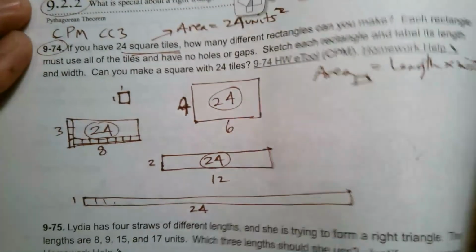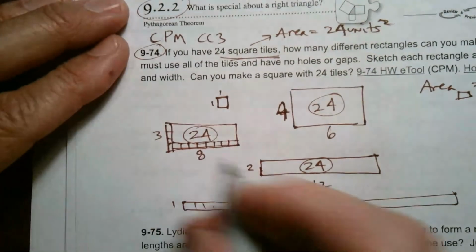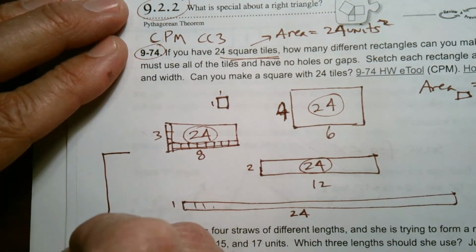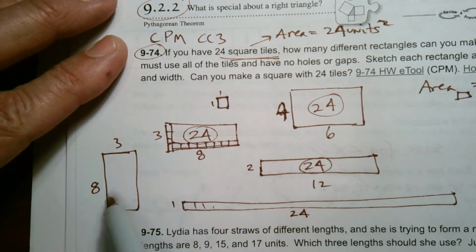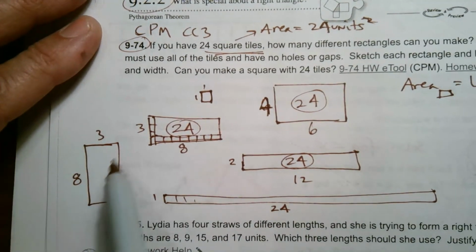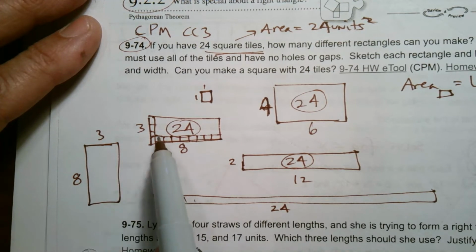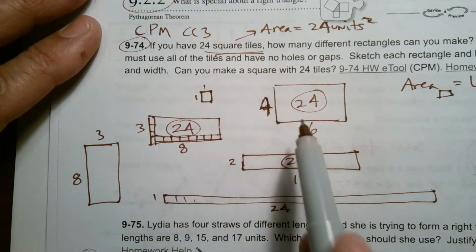Now, of course, I could redraw these and turn them, right? For example, I could take this 3 by 8 and draw it like this and make it like that. But that's still really the same rectangle, right? So that could be one of them, but that's the same rectangle, whether it's 3 by 8 this way or 3 by 8 that way. It's just been turned. So each of them can be turned.